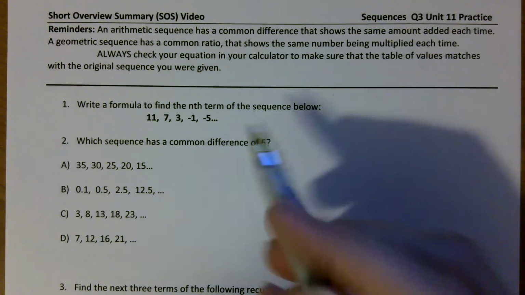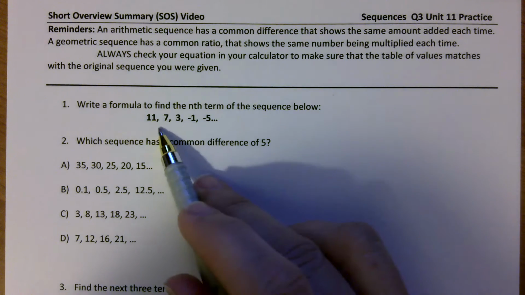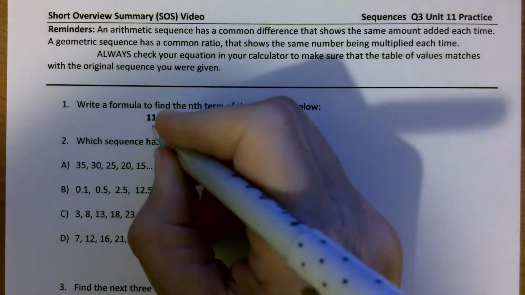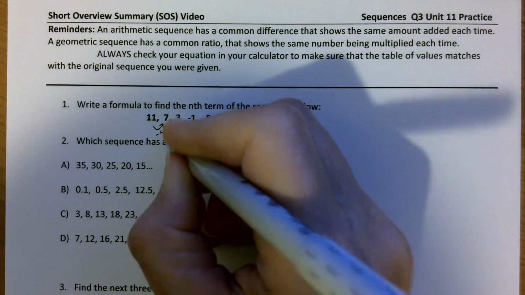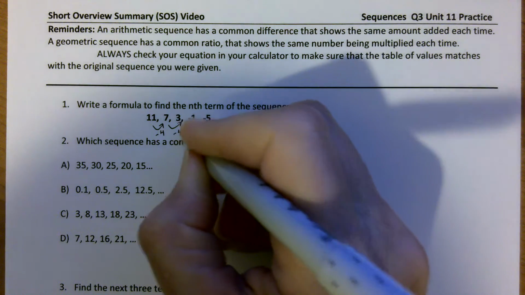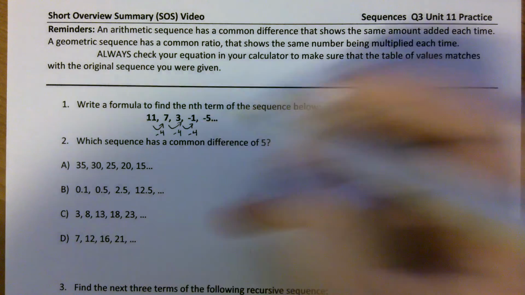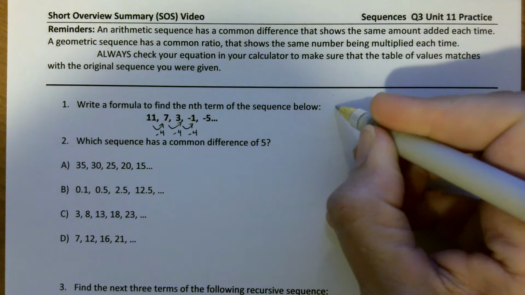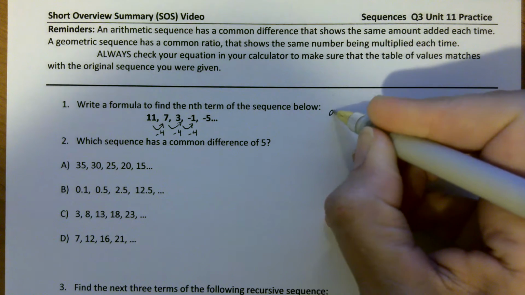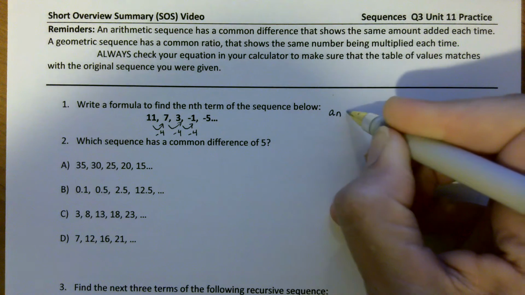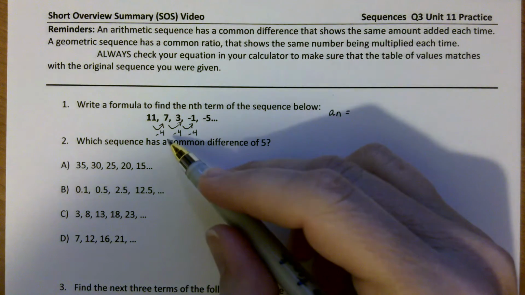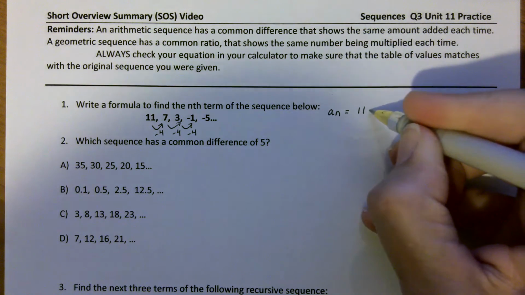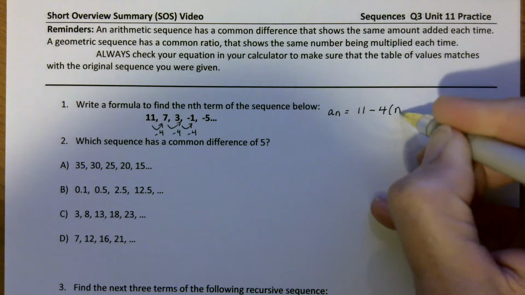Okay, write a formula to find the nth term of the sequence below. Looking at this, I recognize that this is an arithmetic sequence because I am adding a -4 each time. So I can write my sequence as a of n equals my first term, which is 11, plus my common difference, -4, times n minus 1.